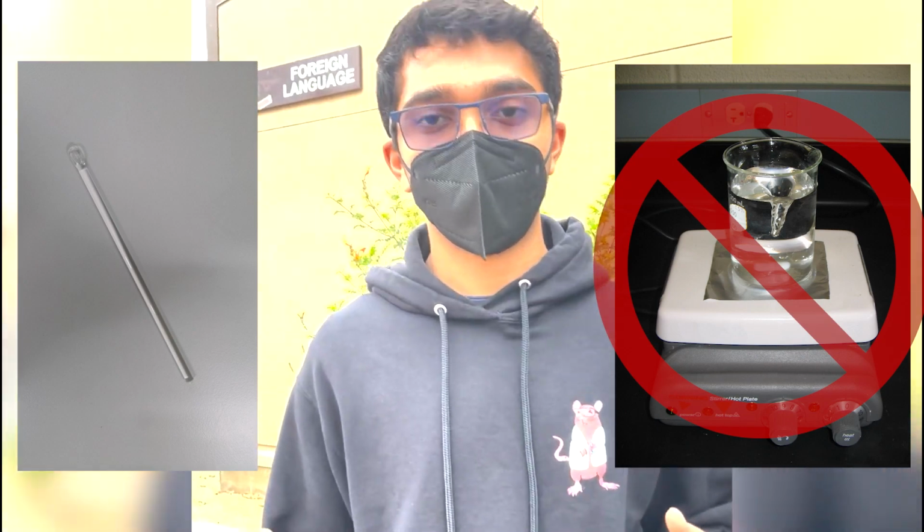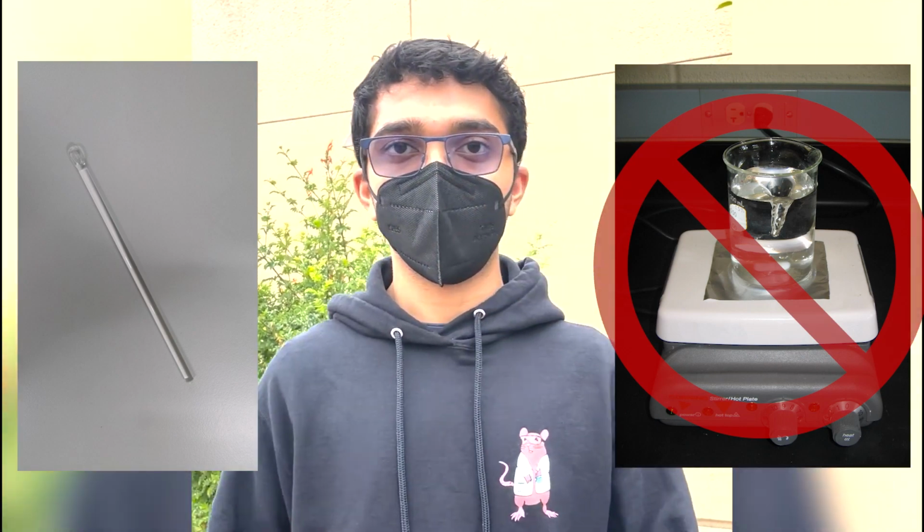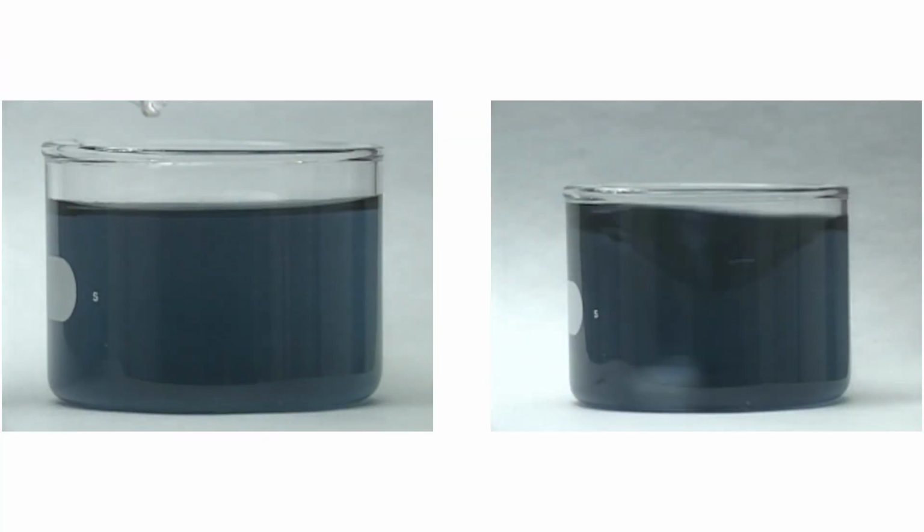In our experiment, we stirred the solution with a stirring rod instead of a magnetic stirrer, but the result should be roughly the same. Without stirring, the reaction will not be spatially uniform, instead going from top to bottom, as shown in the video.